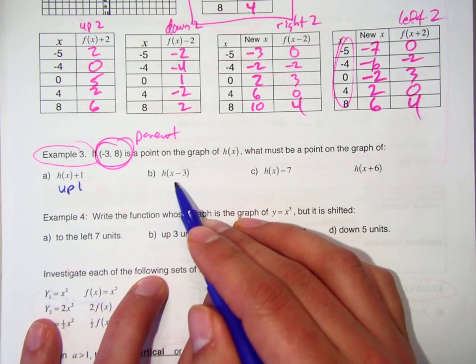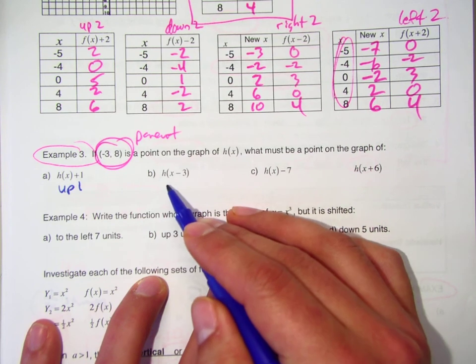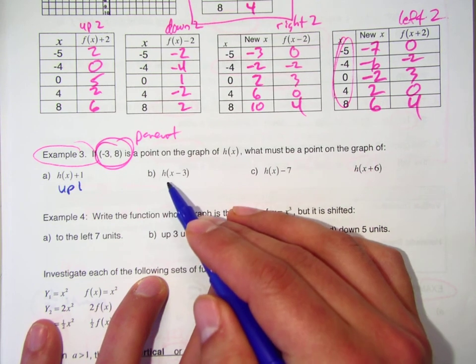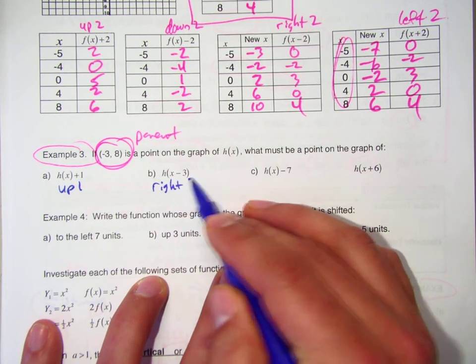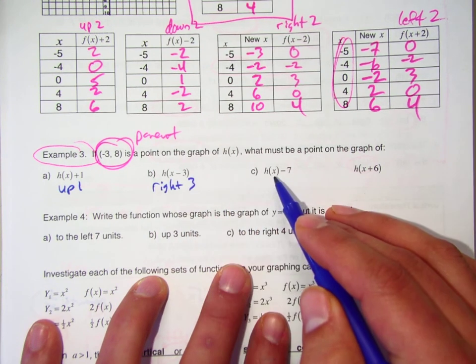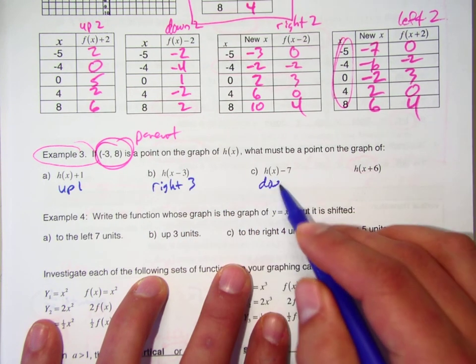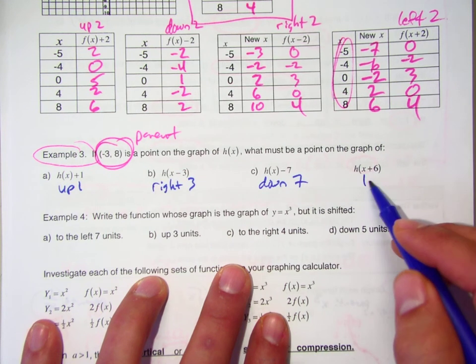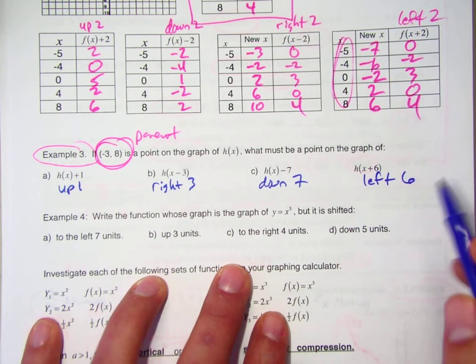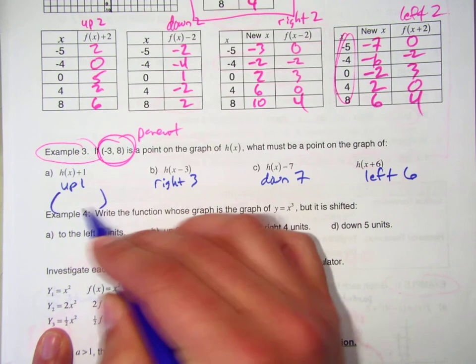Leslie, help us out. Up one, and then what about the second one? Going to the right. Good. Third one, down 7. And then left 6. Good.